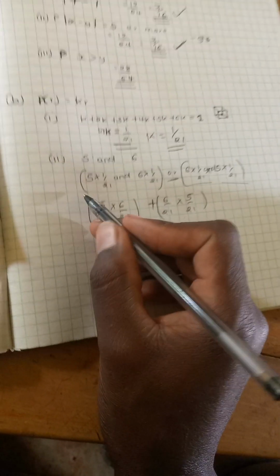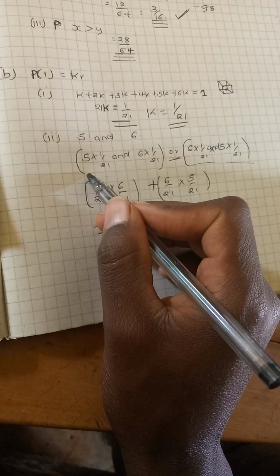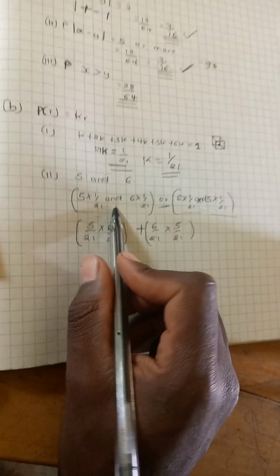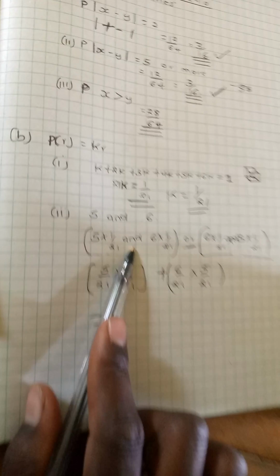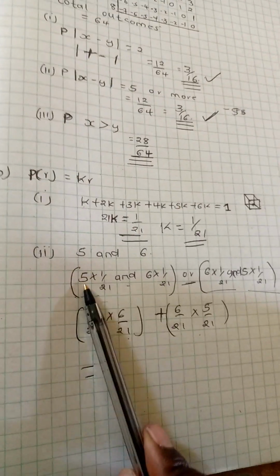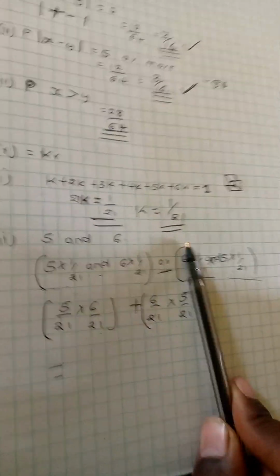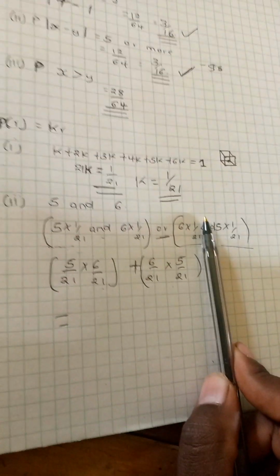So we have the value of k to be 1 over 21. So when you start with 5, you will say 5 times 1 over 21, and in probability, learner, and means multiplication. So it's 5 times 1 over 21 and 6. Or you can start with 6 and 5, as long as you are getting the sum to be 11.